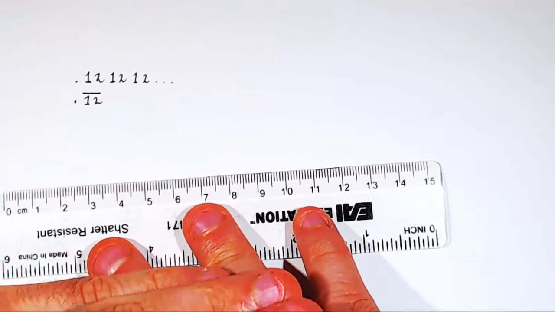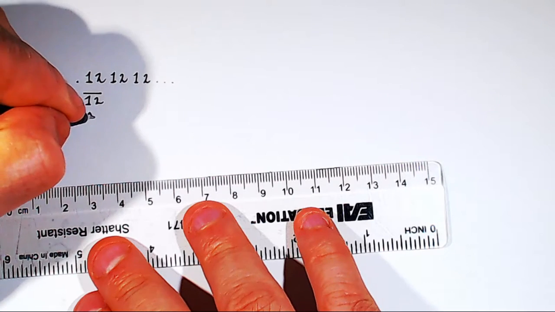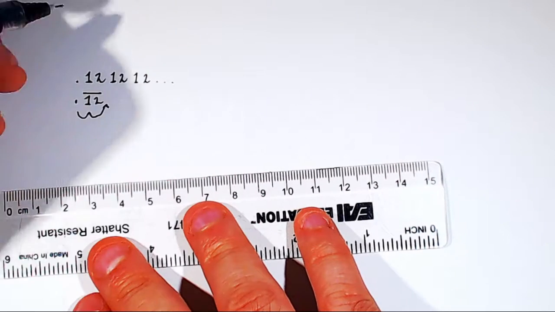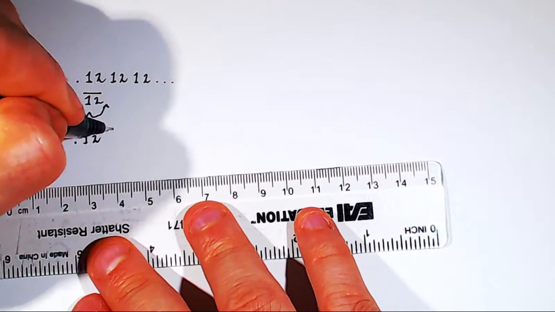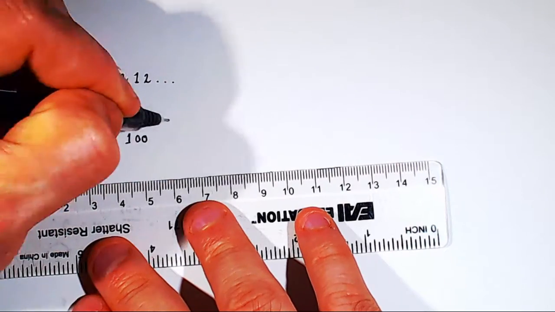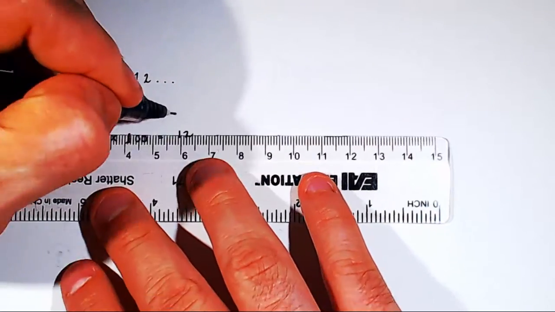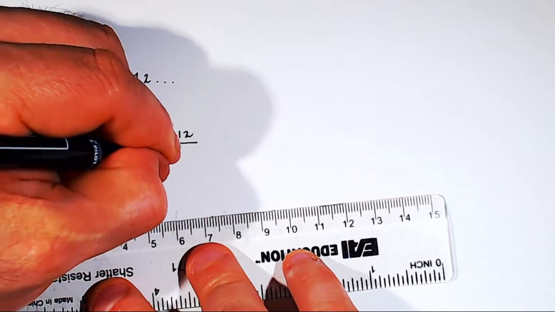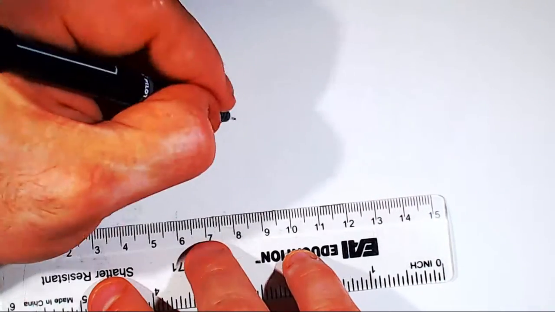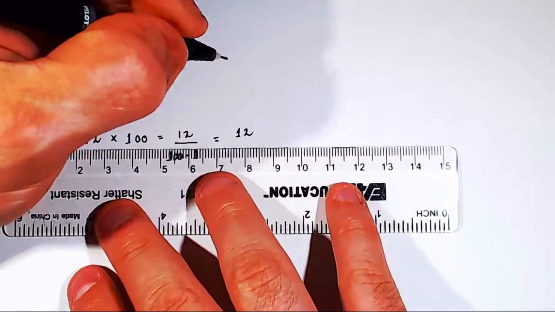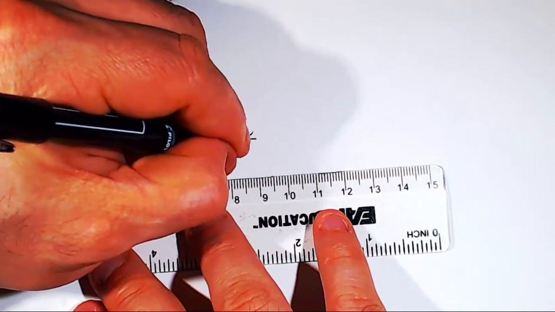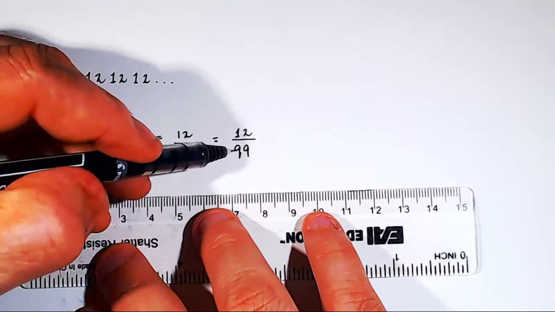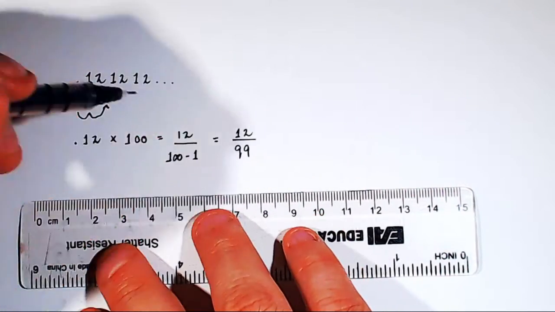So how do we solve this as a fraction? Well, what number do we need to multiply 0.12 by to move the decimal point to the right of the 2? We would need to multiply 0.12 by 100. And that would equal 12 divided by, remember, we subtract 1 from whatever that is, so 100 minus 1. This gives me 12 divided by 99. Now I need to get really good with my prime factorization of these 99, 999, 9,999, etc.